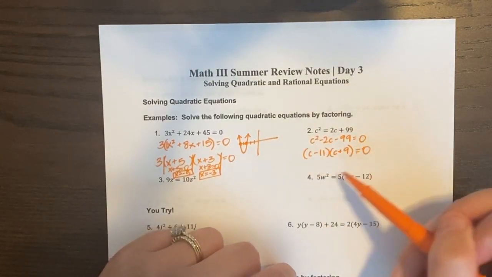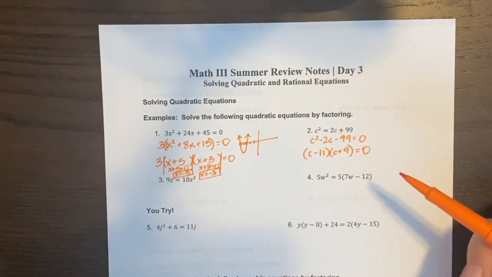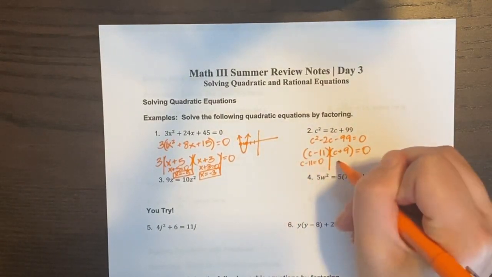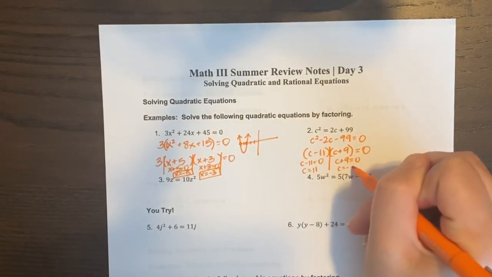So it works out that you end up with two factors that if you FOILed them would give you what you started with. So now we just need to set c minus 11 equal to 0 and c plus 9 equal to 0. So c equals 11 and c equals negative 9.